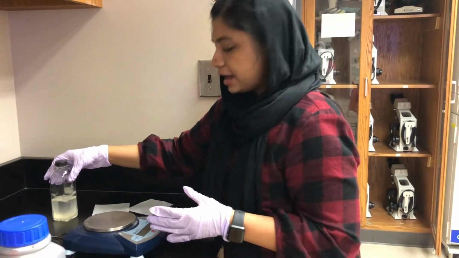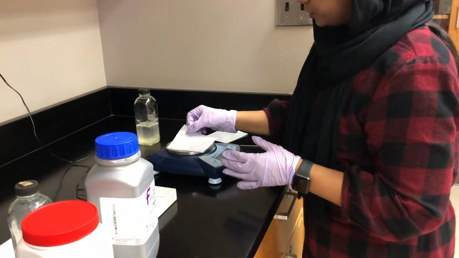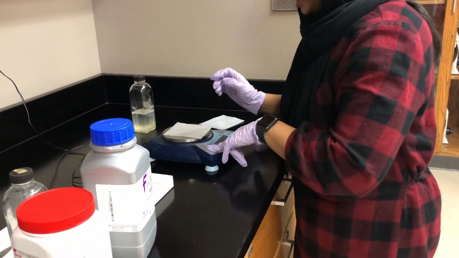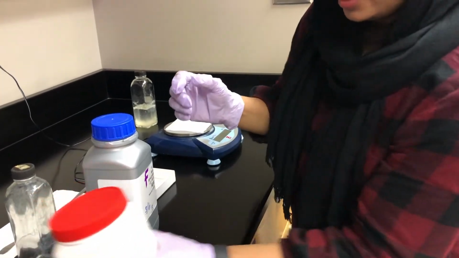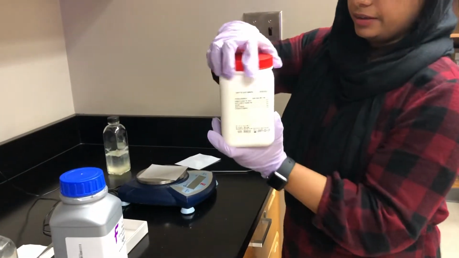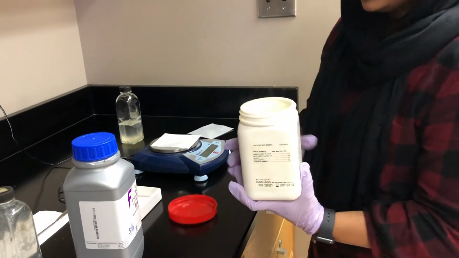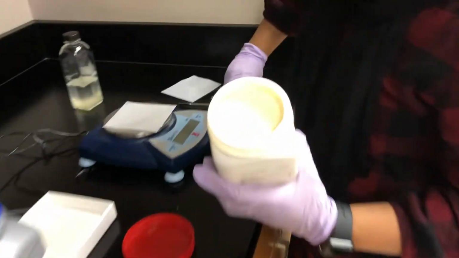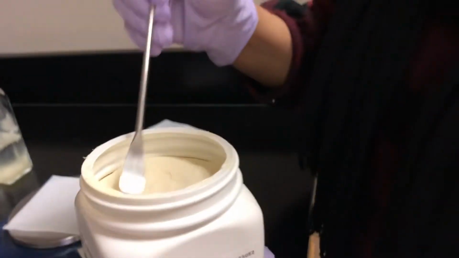Now I'm going to add the TSY. For this, same thing, tare it. This is the trypticase soy extract powder, you could see that. I'm going to add 3 grams of this one.